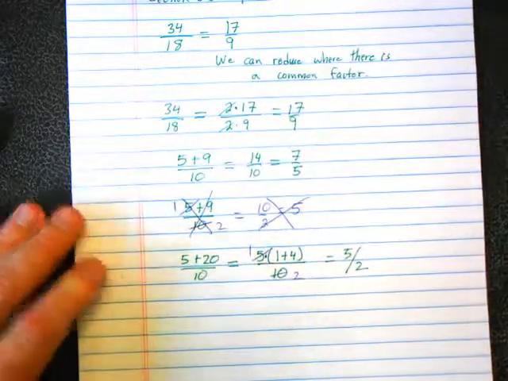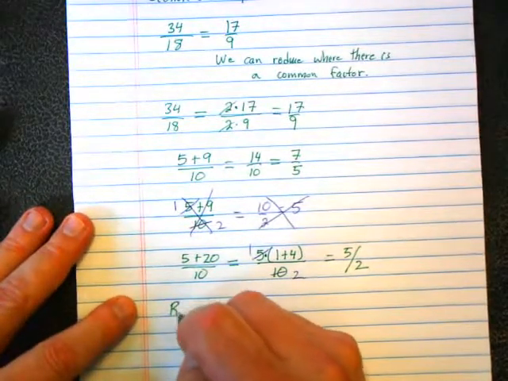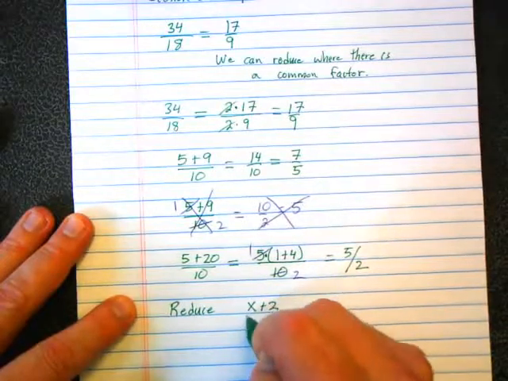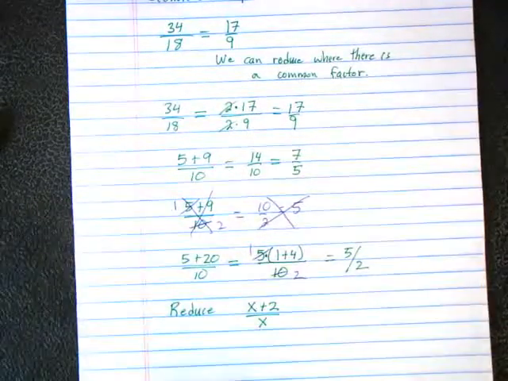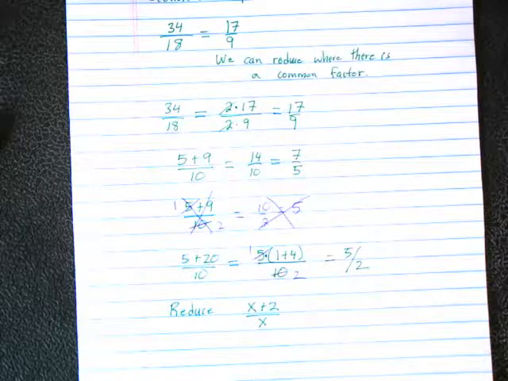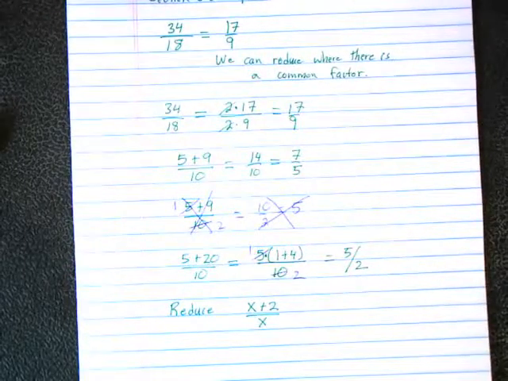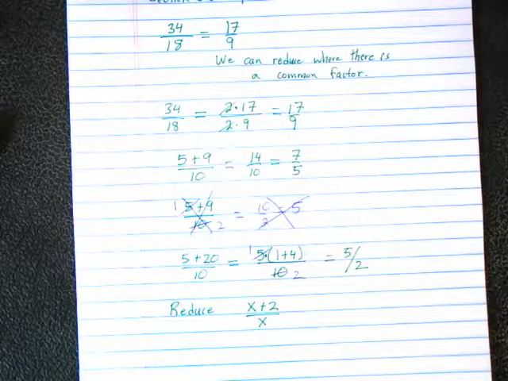So I might ask you to reduce X plus 2 over X. And you would tell me? 3X? No? It's a trick question. You cannot reduce it.